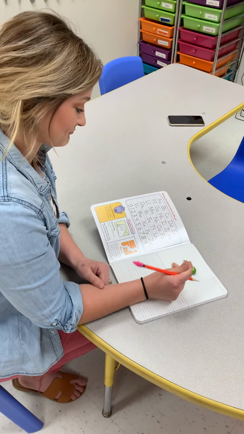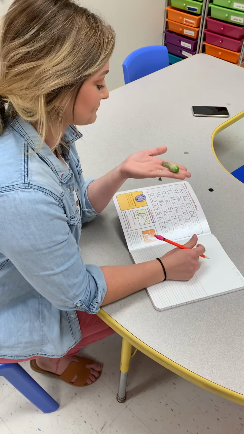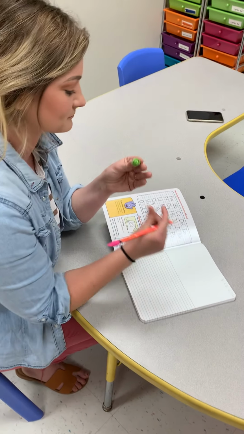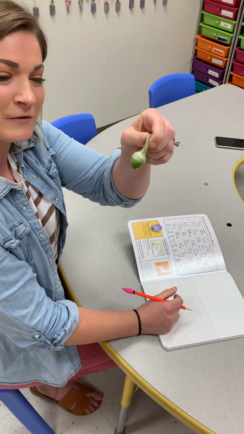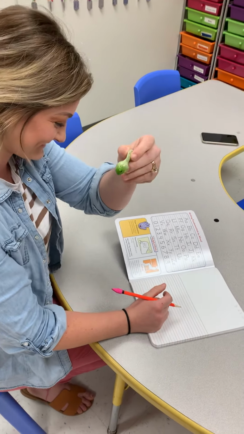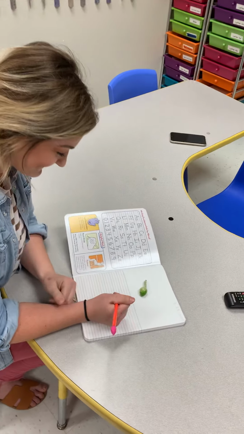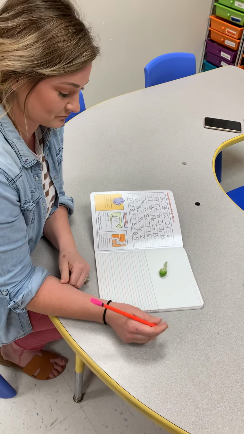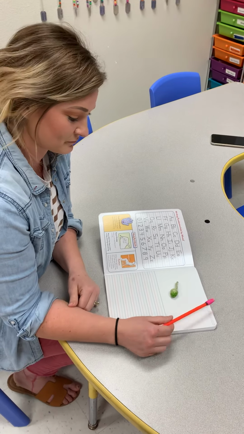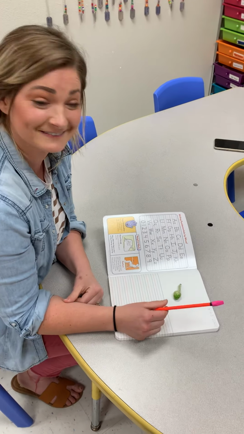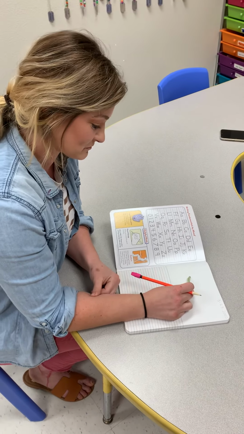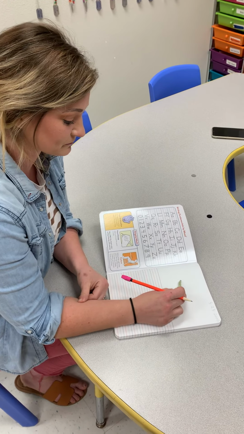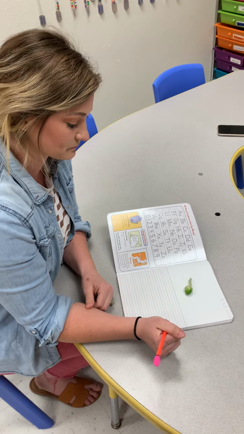So, when you look at the tadpole, what is something that you can tell me about that tadpole? The tadpole is fat. You're right. It is. So, let's think about that. The tadpole is fat. Does that sound like a complete sentence? Yes, it does. It sure does. It is a complete sentence because you are stating something about the tadpole.